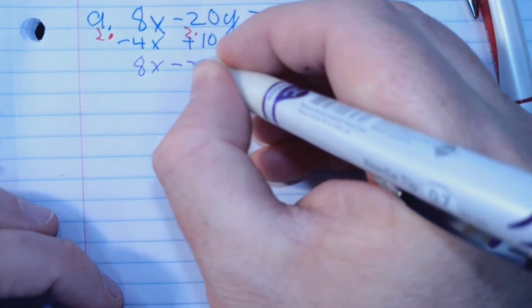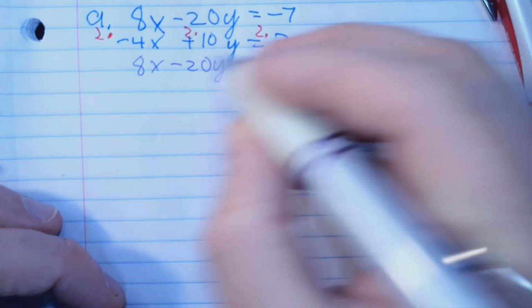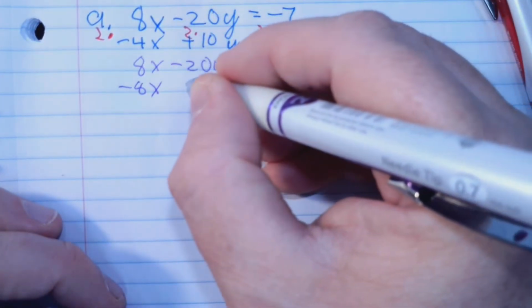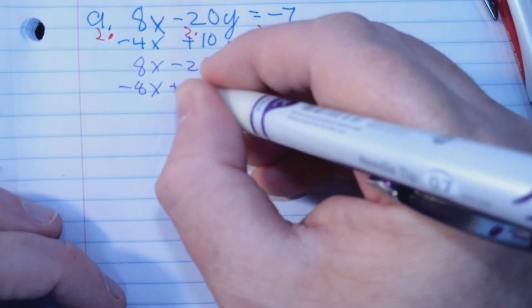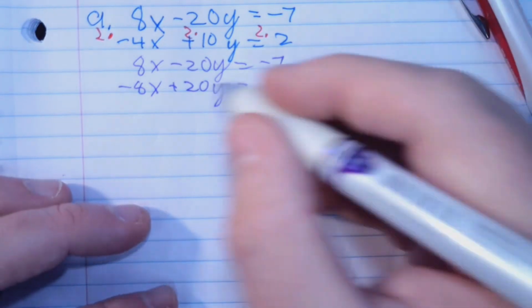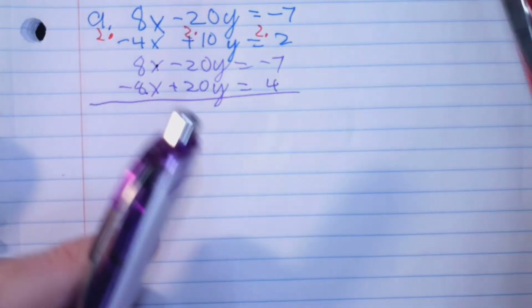8x minus 20y equals negative 7. And then this is going to be negative 8x. This is going to be positive 20y. And that is going to equal 4. Okay? I'm going to add it together. 8, negative 8 cancels.